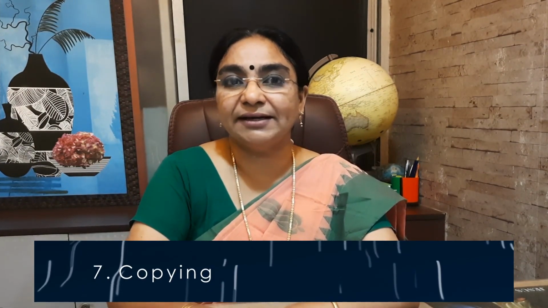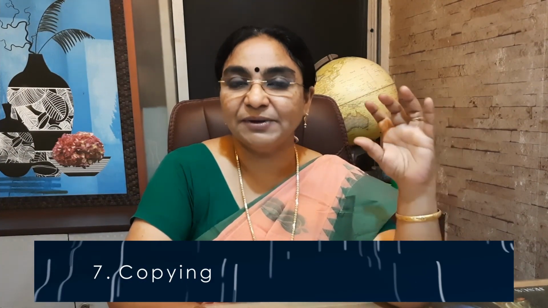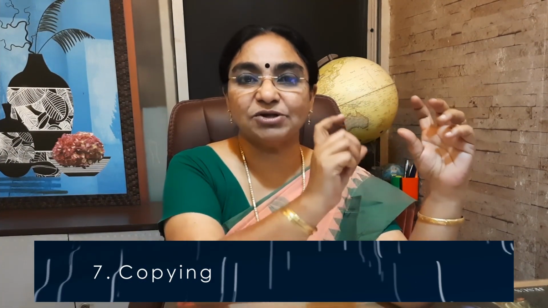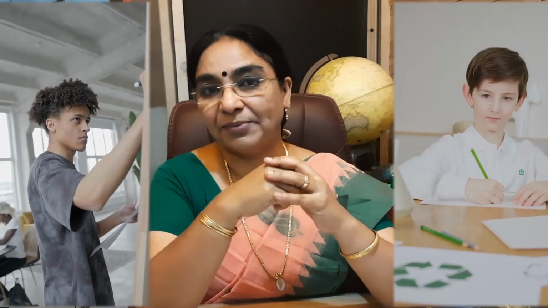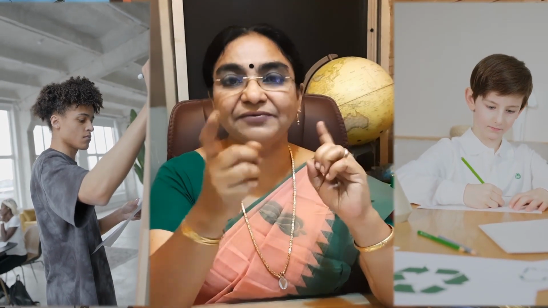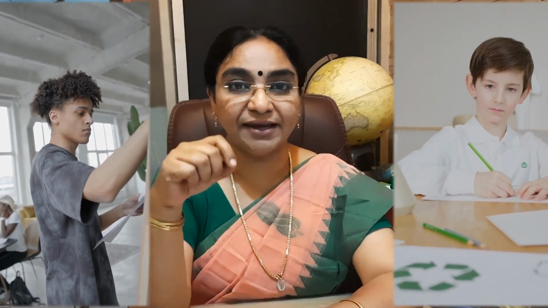Copying pictures is another one. Simple, a picture of a cat, and we can ask them to copy the same way onto another paper. So how much they are able to observe and copy. This is not a drawing exercise.